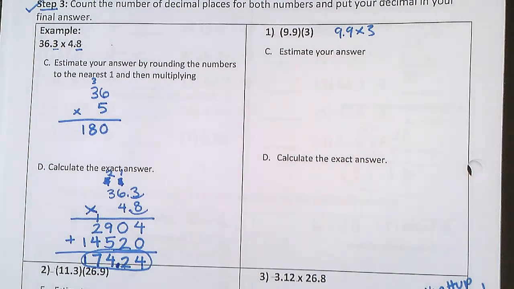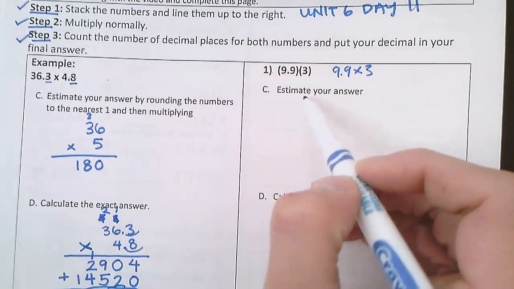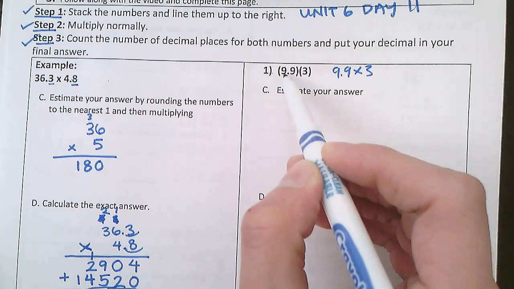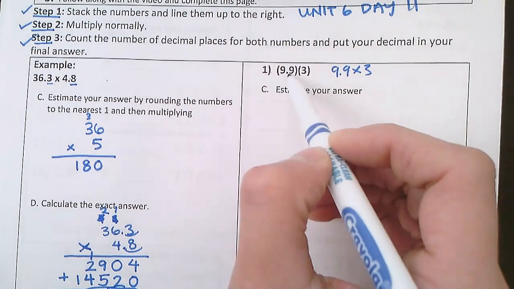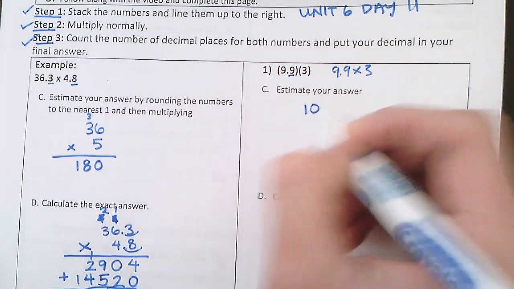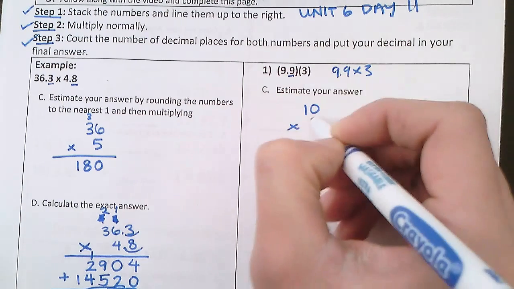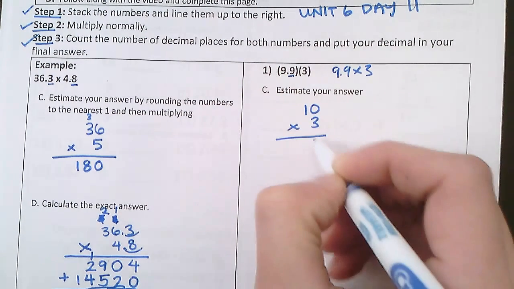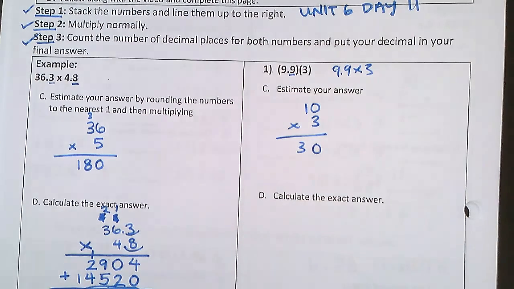Okay, now you've tried number 1 on your own and you are checking your answer. Let's go through this right now. First, we're going to estimate our answer by rounding to the nearest 1. 9.9 rounds up to 10 because the number in the tenths place, 9, is greater than 5. It rounds up. 10 times, and then we already have a whole number here, so we don't have to round. 10 times 3 is 30. 30 is our estimate. We know our final answer should be somewhere close to 30.